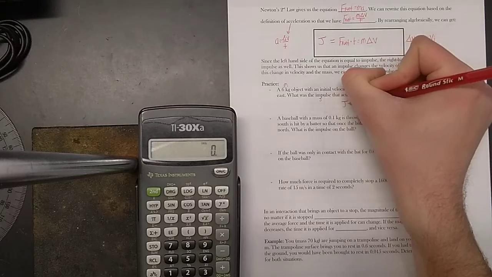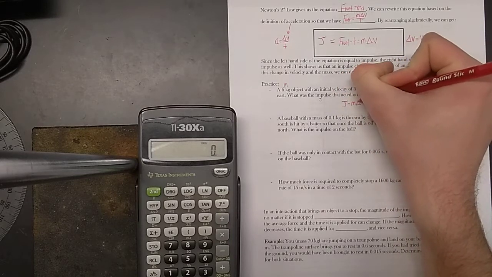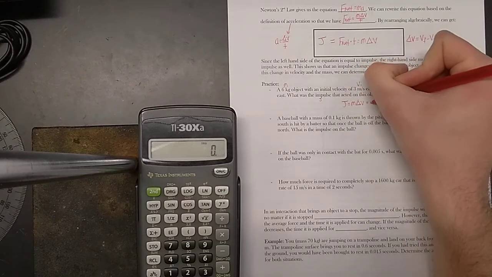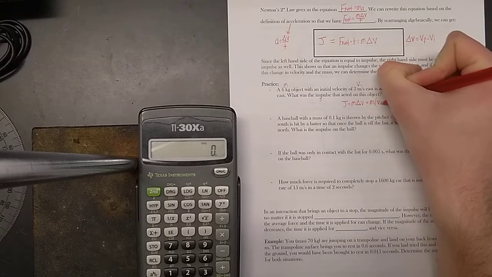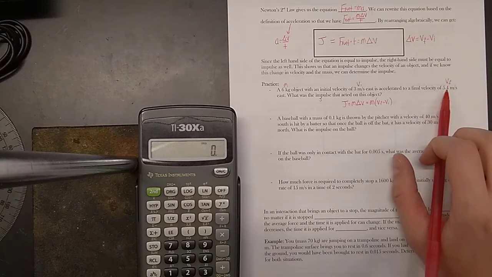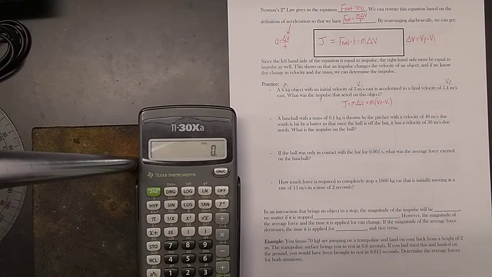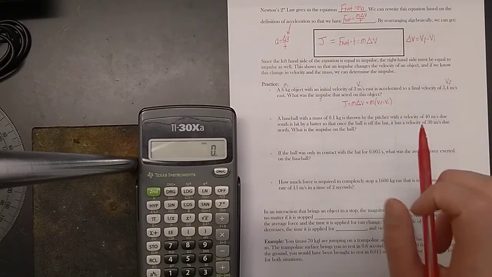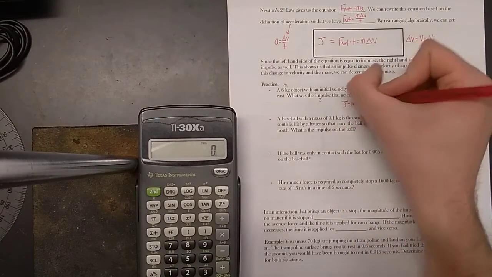So here's what I would write. I would do J equals m delta V, except I'm going to expand that to m times (VF minus VI). Okay, and you should do that. You should expand that like that. You shouldn't just say in your head, okay, 5.4 minus 3 is 2.4. We know that, but you need to show your work. You need to show exactly what they're giving you and plug those numbers in.